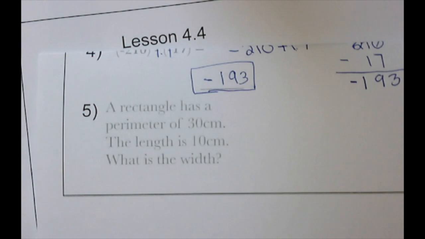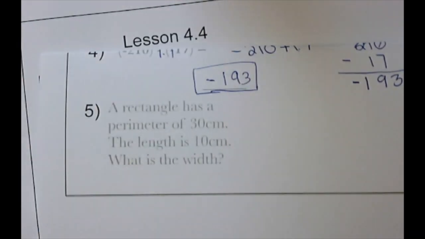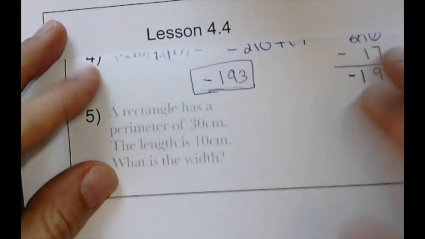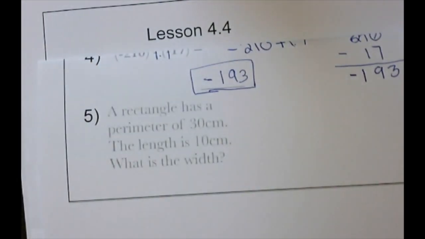Number 5. A rectangle has a perimeter of 30 centimeters. It's a pretty good size rectangle. The length is 10 centimeters. And what is its width? Does this problem look familiar to you? Well, it's similar to the one we had in our study guide and we had in our last test.